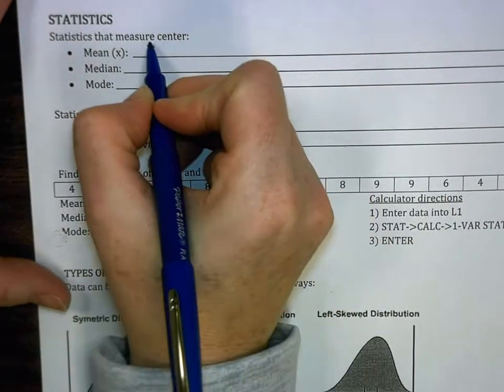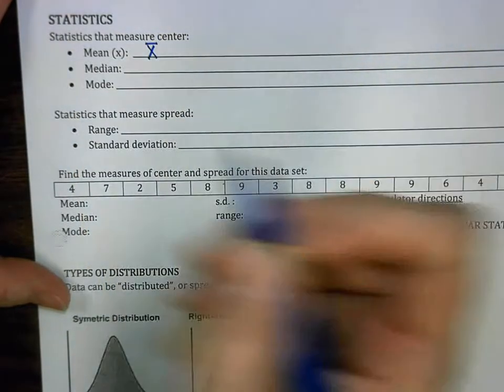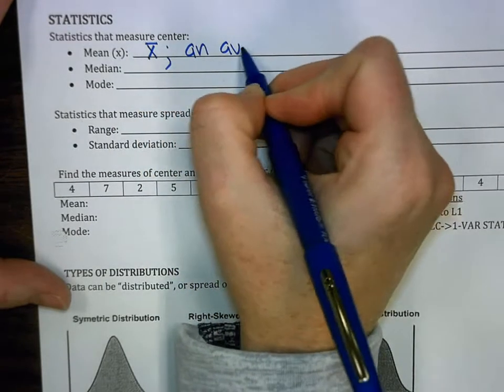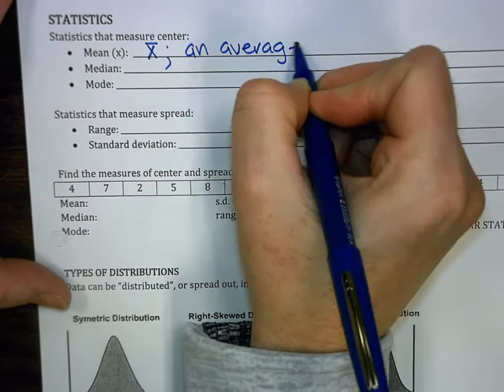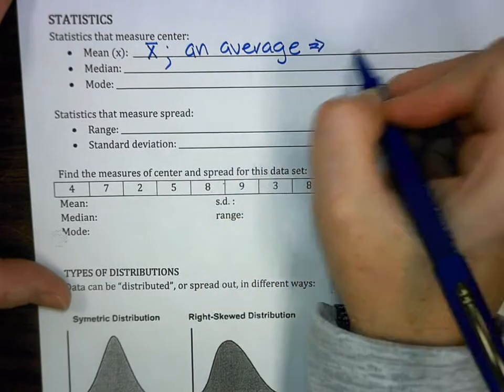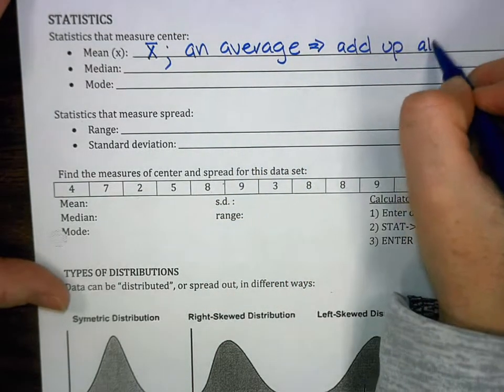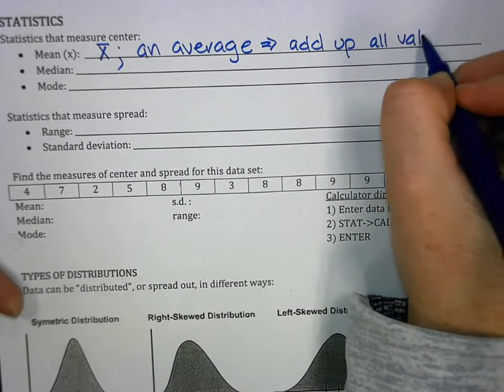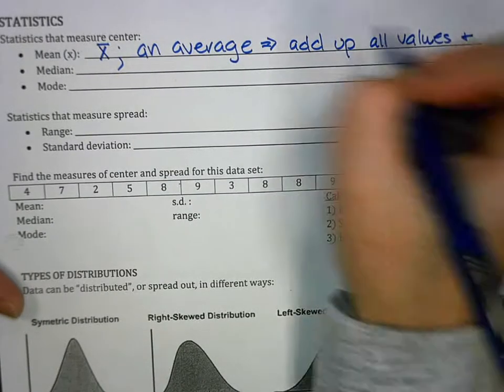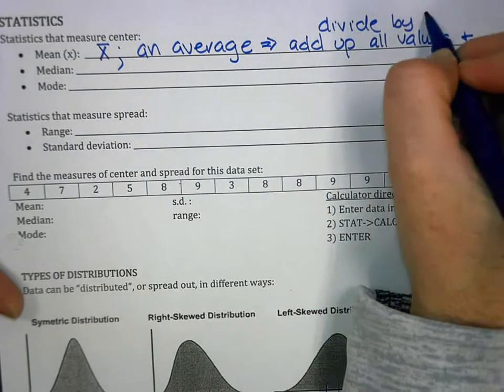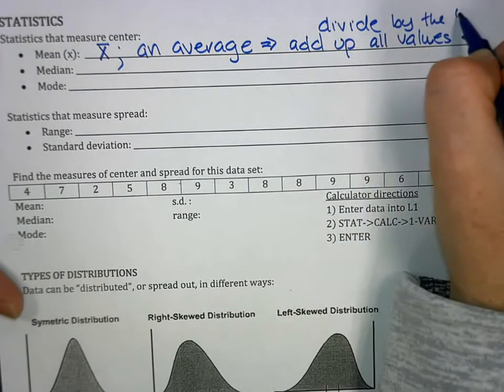Mean. It's symbolized by x with a line on top on your calculator. It's an average. And how do we get it? We add up all values and divide by the n.